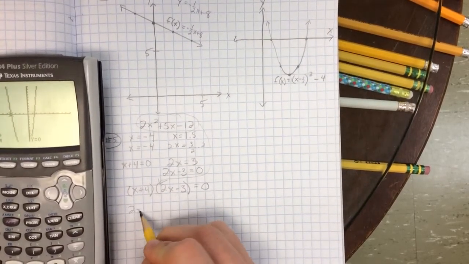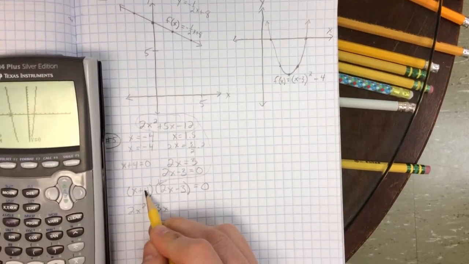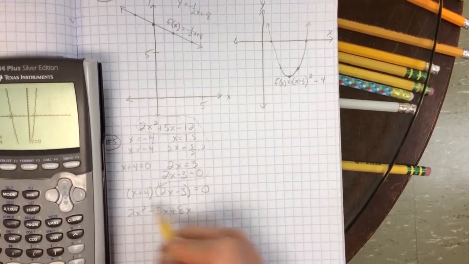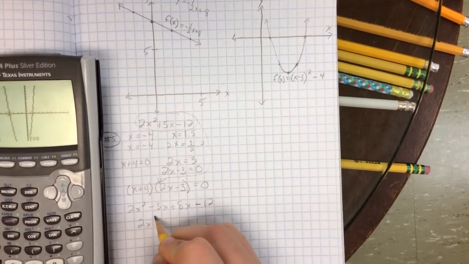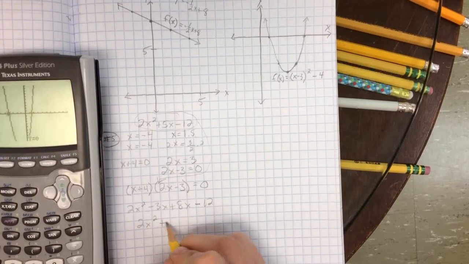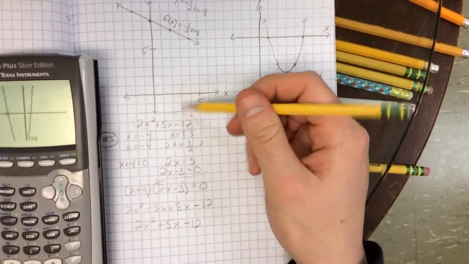Okay, you can check it if you do the distributive property here. We're going to get 2x squared minus 3x plus 8x minus 12, and if you combine like terms, you get 2x squared plus 5x minus 12, which is this.